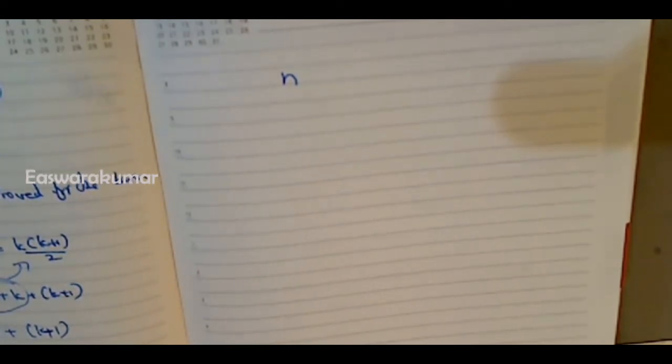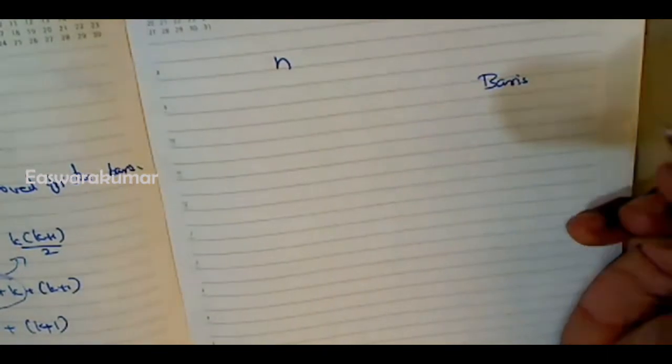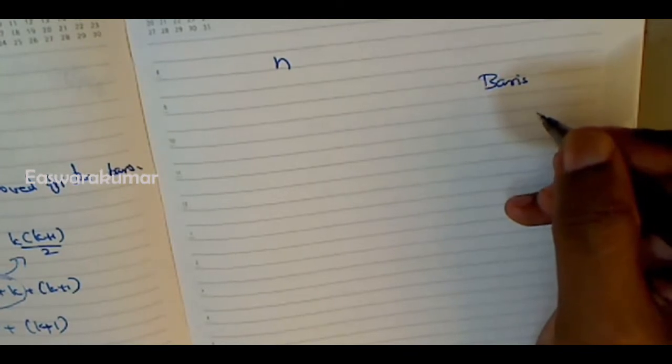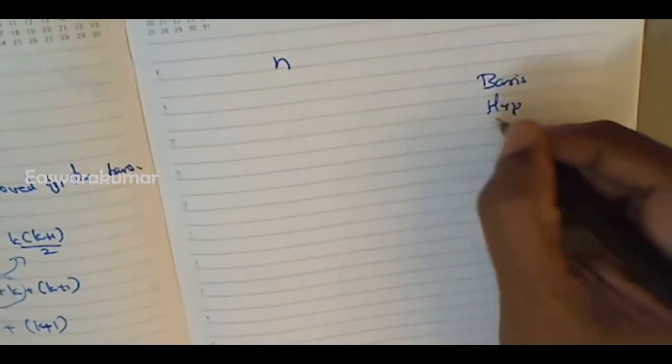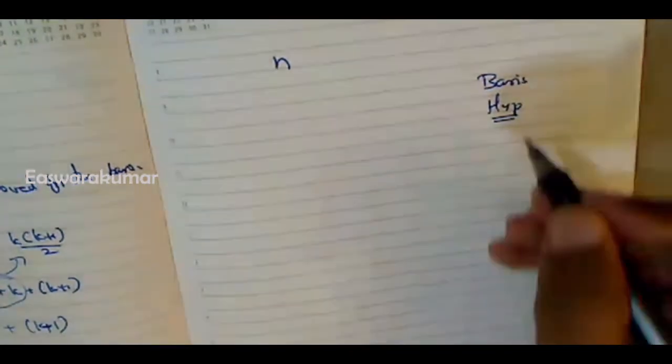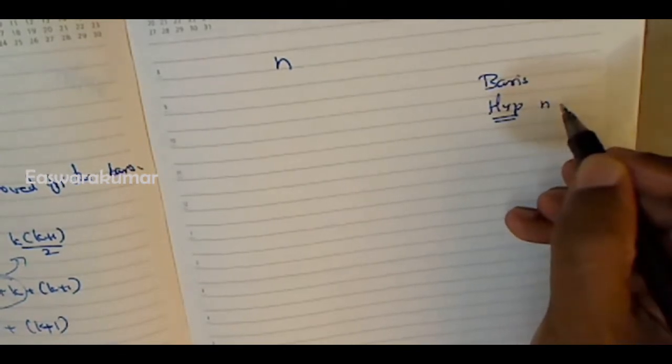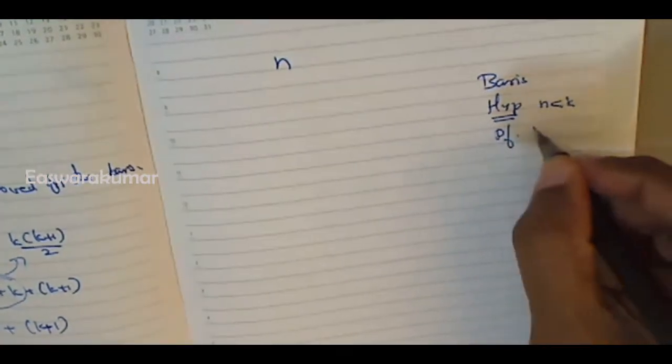Okay. So before that, let us see the strong principle of mathematical induction. It has three parts once again. One is the basis, where we take a small instance, n equals 1 or 2. Then we take the hypothesis. The difference is only in the hypothesis. In the weak principle, we assume that n equals k, but here we assume that n is less than k. That is, in the strong principle we assume that for all values less than k, it holds. Then we try to prove it for n equals k.